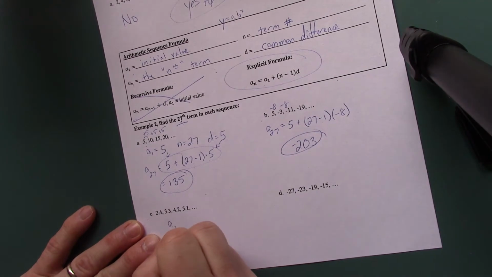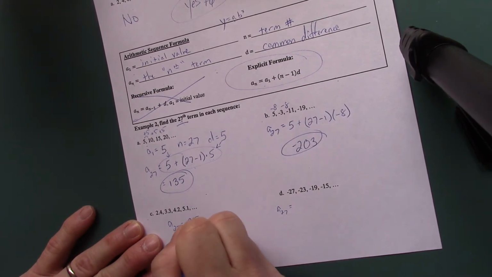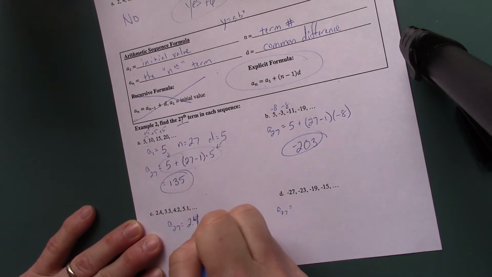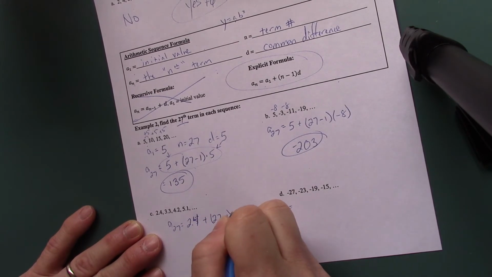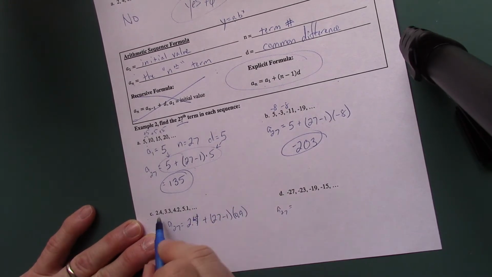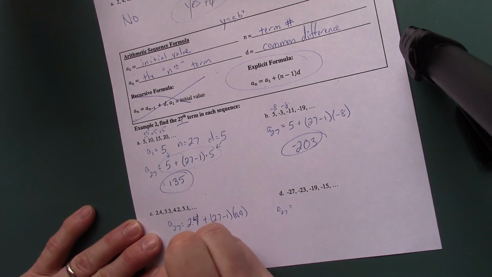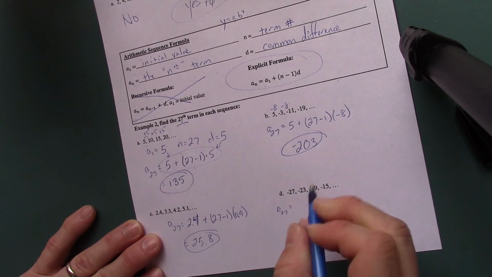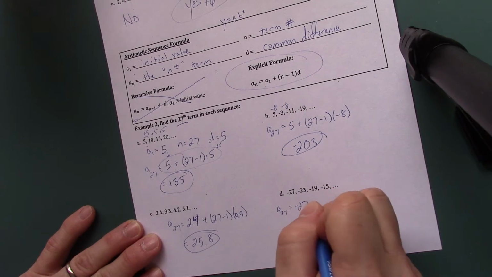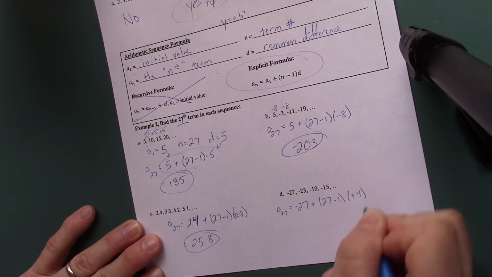We'll go a little faster here. A sub 27 for both of these is the first term, 2.4, sorry, plus 27 minus 1 times the common difference here, which is 0.9, right? It's going up by 0.9, 0.9, 0.9. And that you get 25.8. And here it would be negative 27 plus 27 minus 1 times a positive 4.